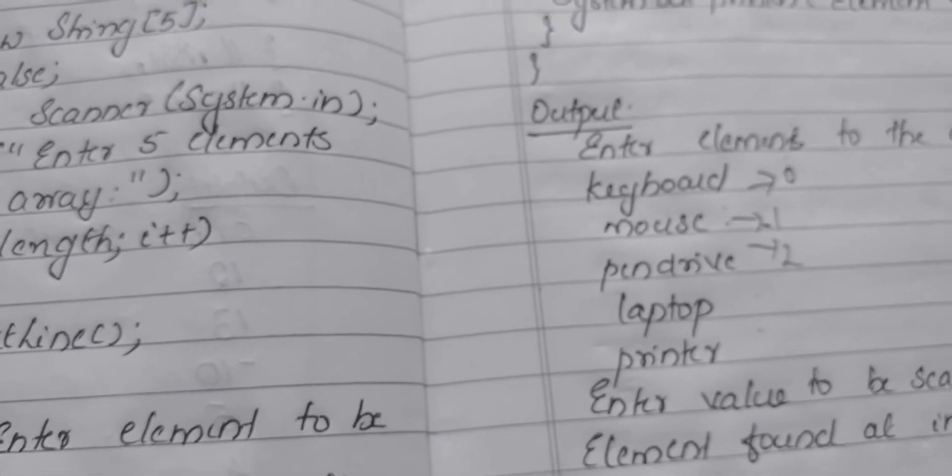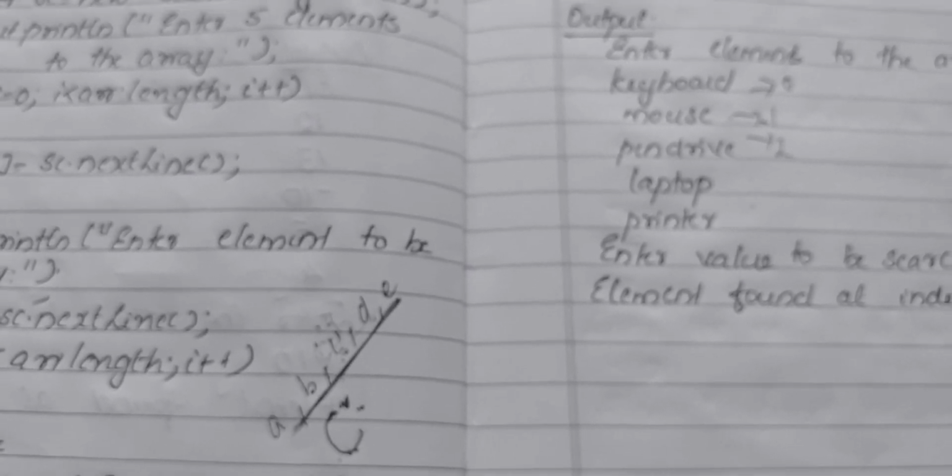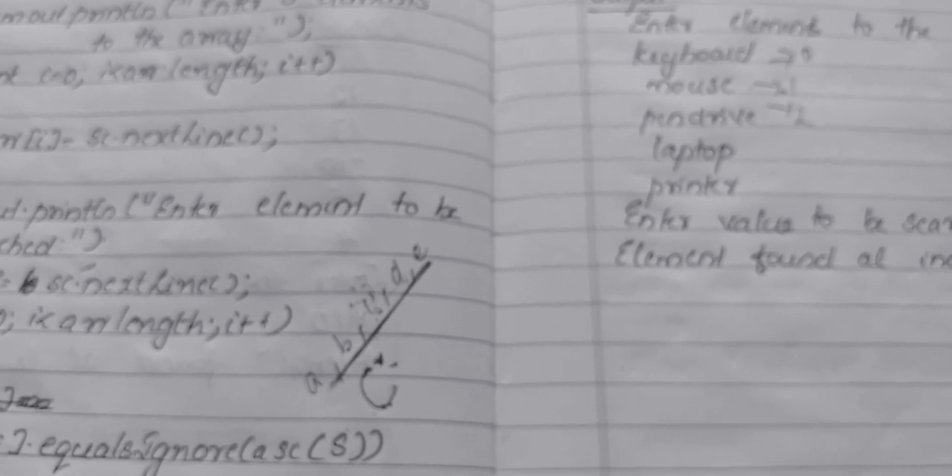So students, this is about the linear search program. Students, go through this program and study this program by using a dry run.